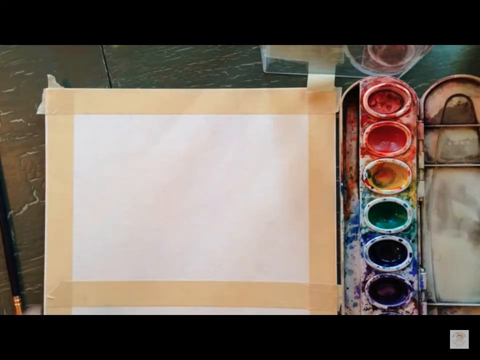I've just put tape around my paper to make it a little bit easier for me to have some edges and to create a frame. So I'm just using a bigger brush and making a big puddle of water in my tray because I'm going to first paint the background, which, if you're looking at a landscape, would be the sky. And the landscape we're going to be painting is as if we were sitting on a mountain looking down at the valley or other mountains.